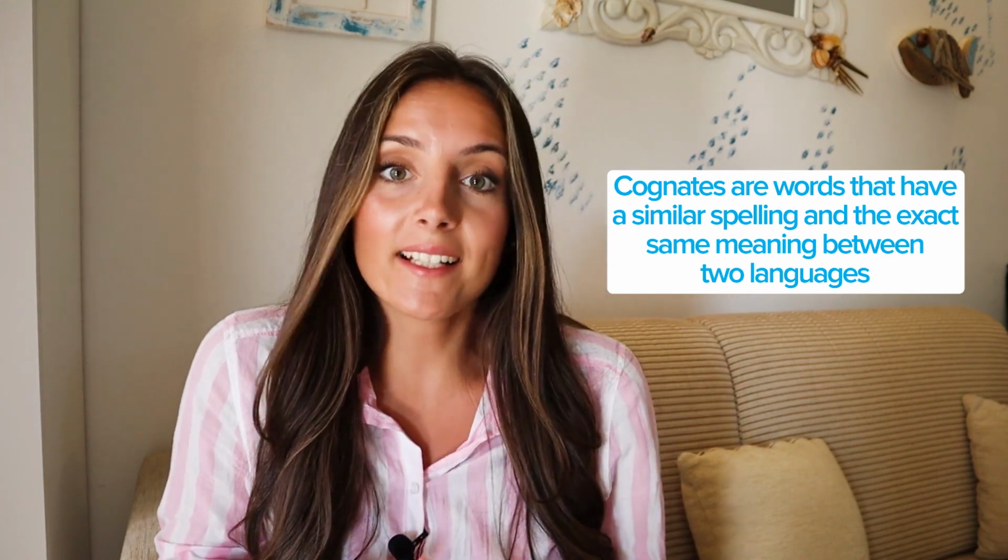First off, a cognate is a word that has a pretty similar spelling and the exact same meaning between two languages. For example, tavolo and table, or forchetta and fork, or even piatto and plate. They're not exactly the same, but close enough that the English speaker can remember the Italian equivalent. Cognates are your true friends when it comes to learning a second language.